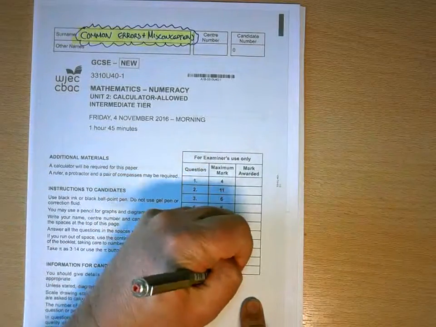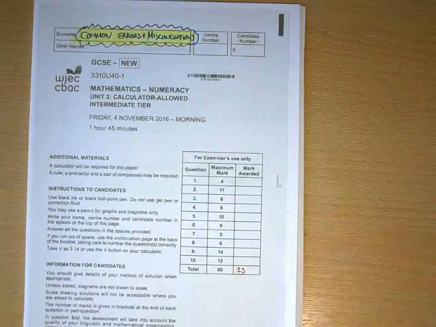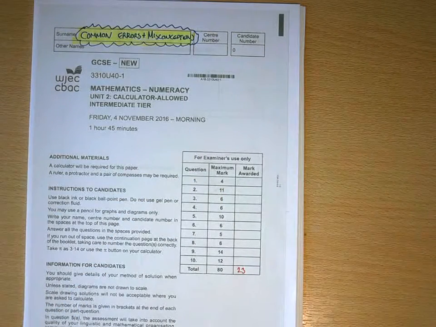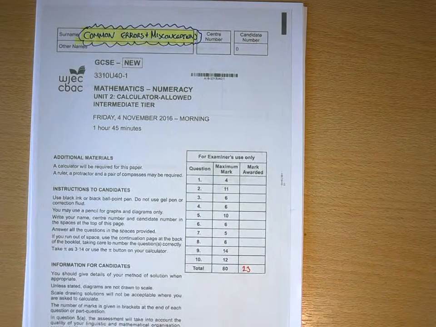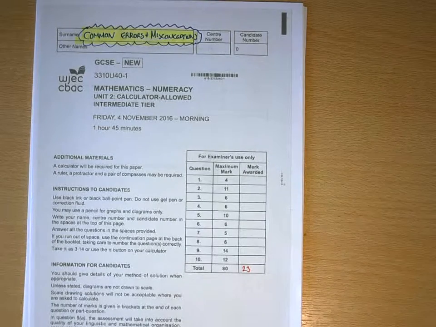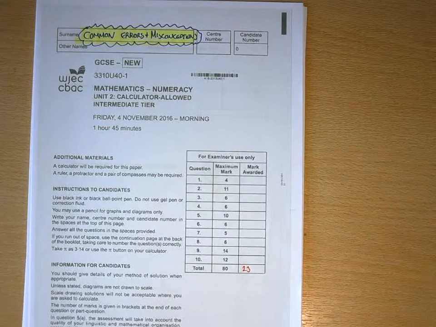Now, at this stage, we've got no idea what the grade boundaries are going to come out like. So I've got no idea what grade that would be equivalent to. Hopefully that's proven useful to you and given you some idea of the feedback that you can give students in the spring when they get their results back.